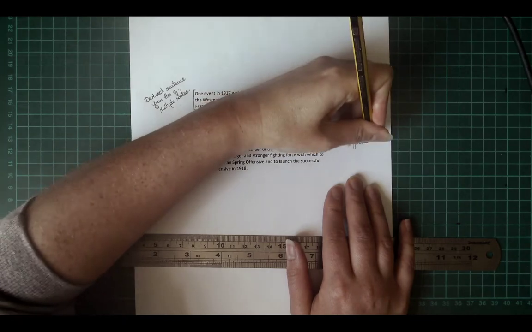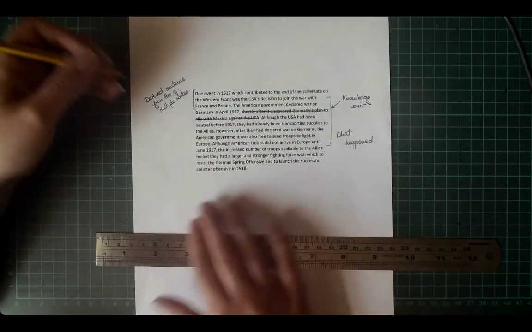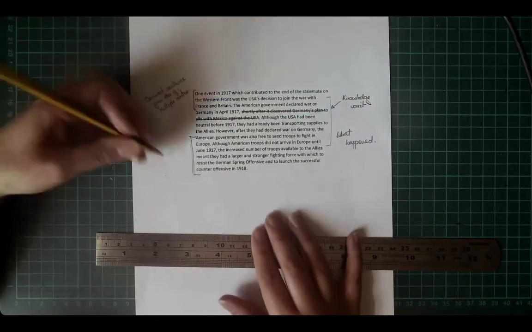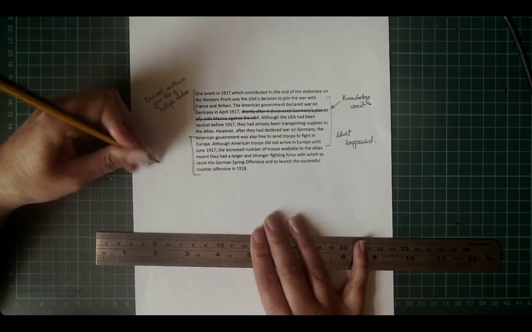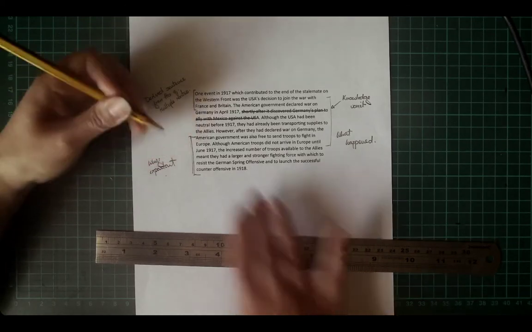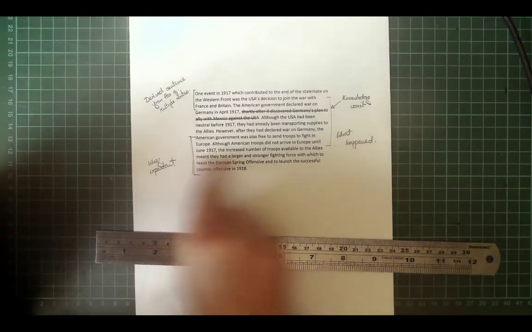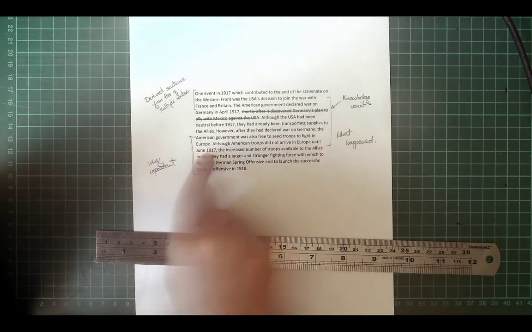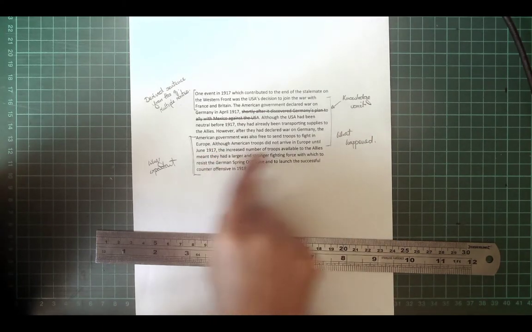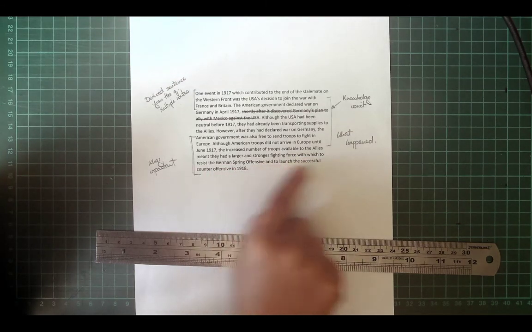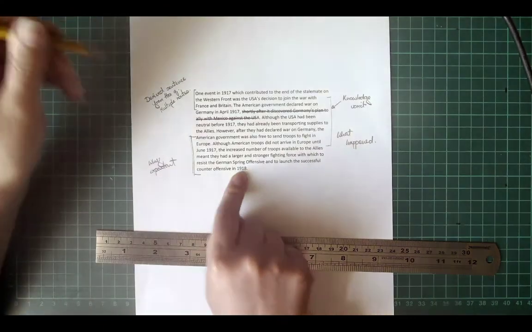What we should now see, if we're going by the structure I usually end up subconsciously using, is that this section here should then be why that was important, or the consequences of it. "Although American troops didn't arrive in Europe until 1917," okay, so that's probably a bit more what happened, "the increased number of troops available to the Allies meant they had a larger and stronger fighting force with which to resist the German spring offensive and to launch the successful counter-offensive in 1918."